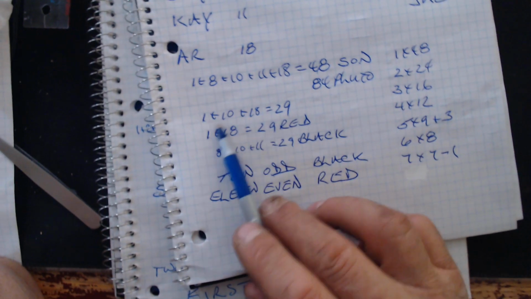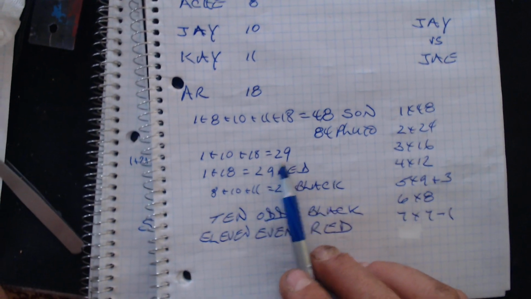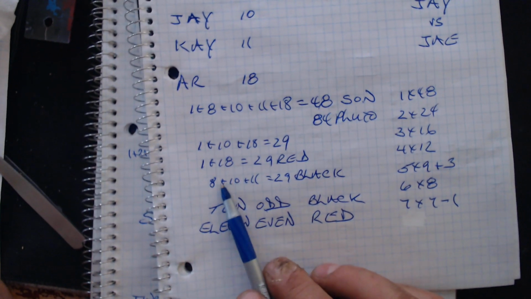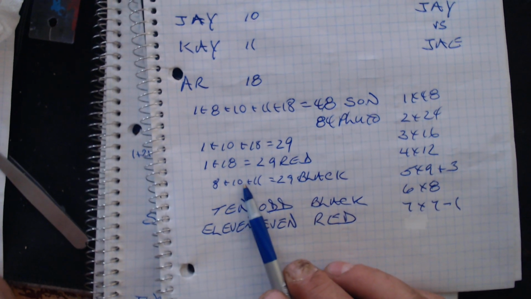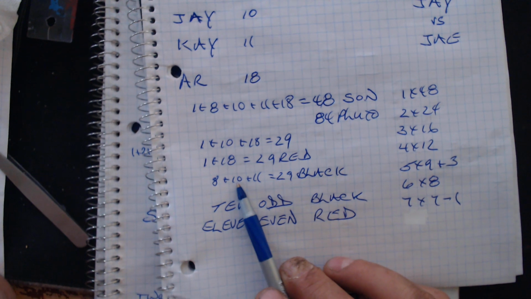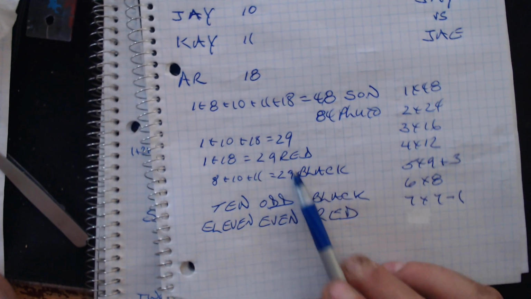But when we divide it apart, odd, odd, and 1 and 8 is 9. Odd equals 29, the 29th day in the second month. But 10 is a black number, 8 is a black number, 11 is a black number. So regarding the 1 plus 0 equals to what is an even number. 11 and 10 is 21, 29. 1 and 18 is 29.